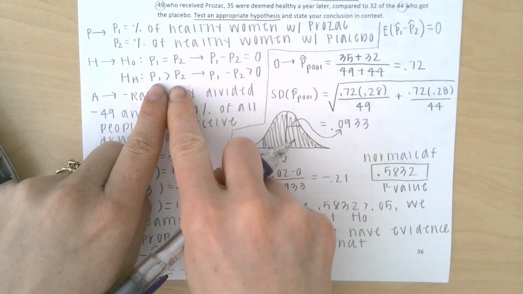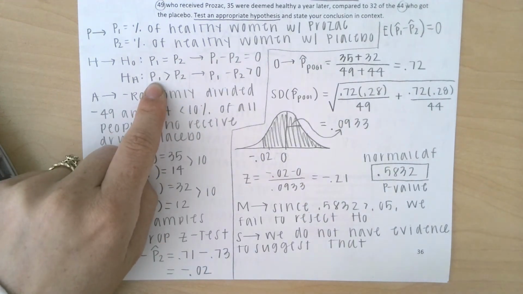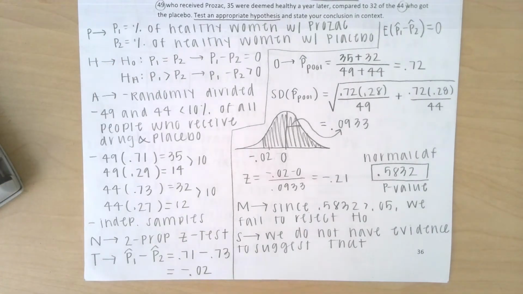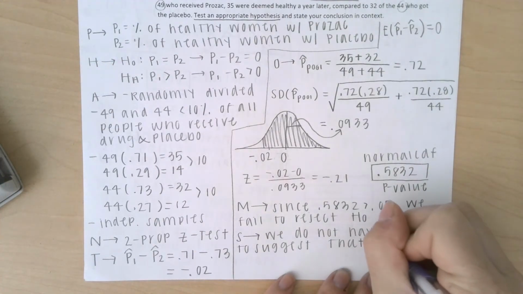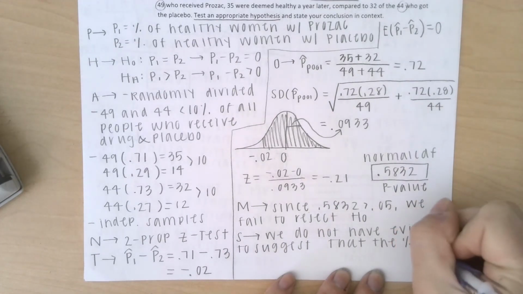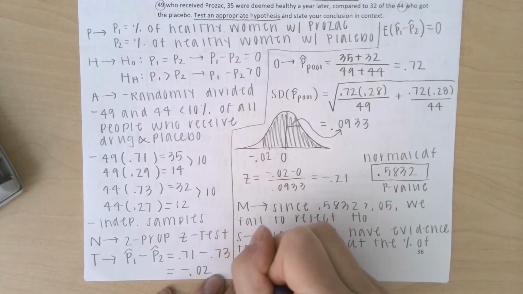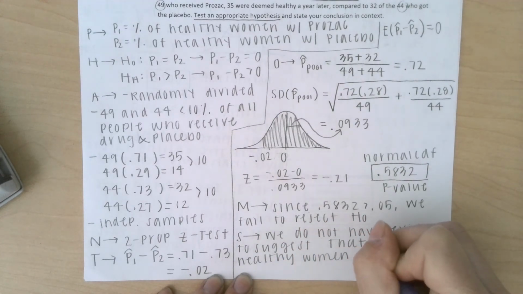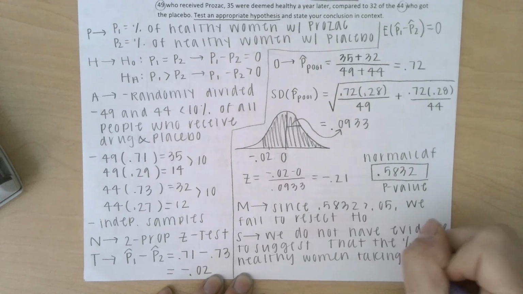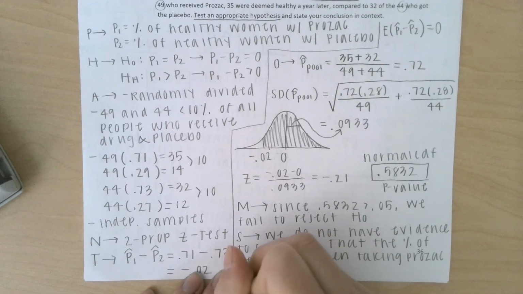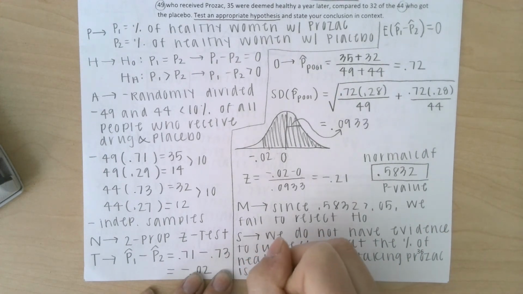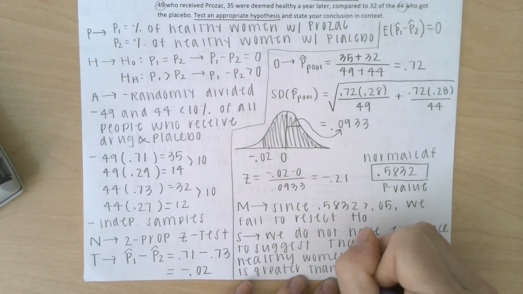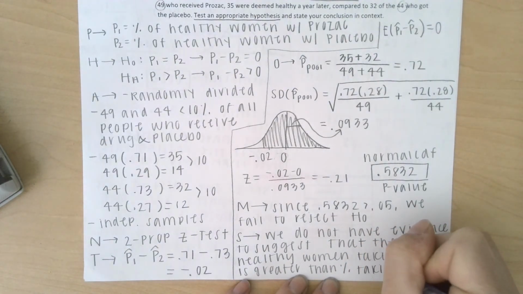that this right here, so I'm going to say the proportion of healthy women with Prozac is greater than the placebo. So we do not have evidence to suggest that the percent of healthy women taking Prozac is greater than percent taking placebo.